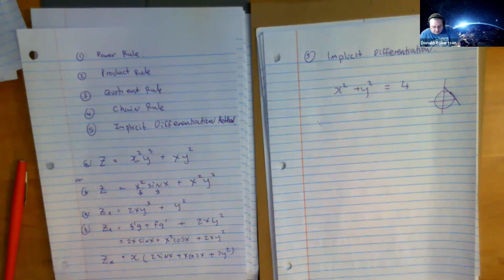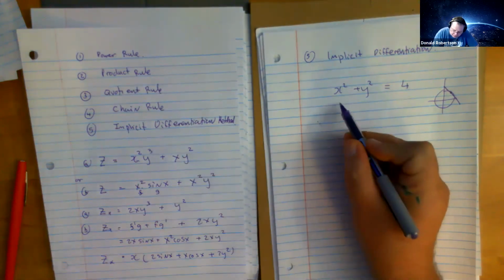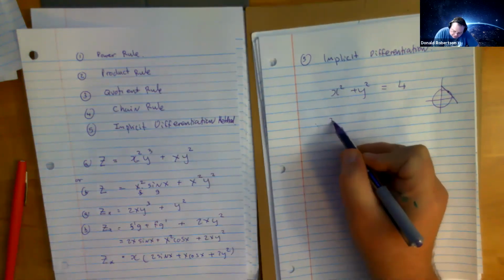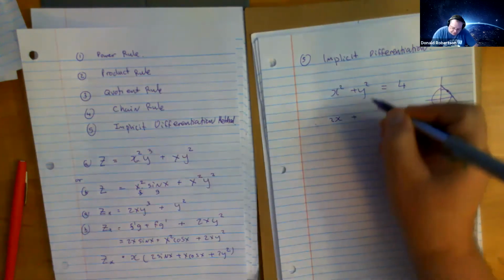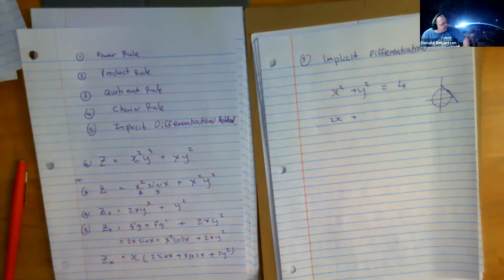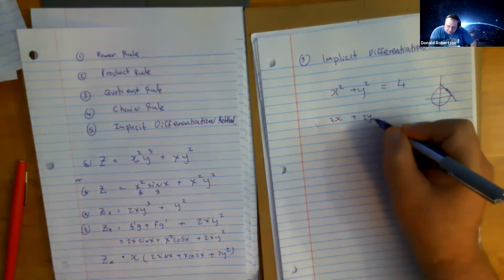Well, in the Calc 1 world, isn't x always the independent variable? We don't mix and match them typically. So you differentiate this fella with respect to x, and you get 2x. And then you differentiate this fella with respect to x, and what you get is 2y times something.